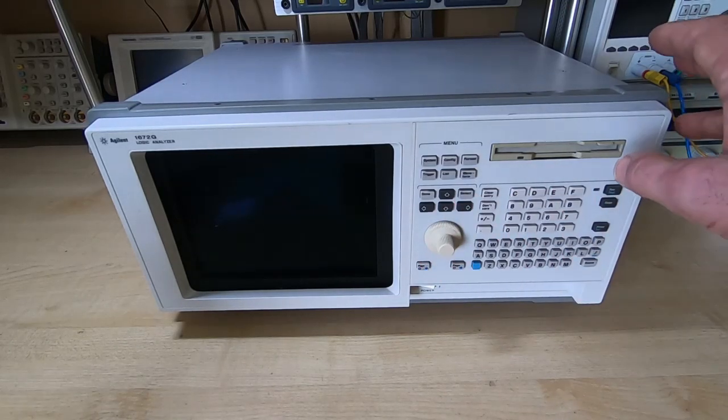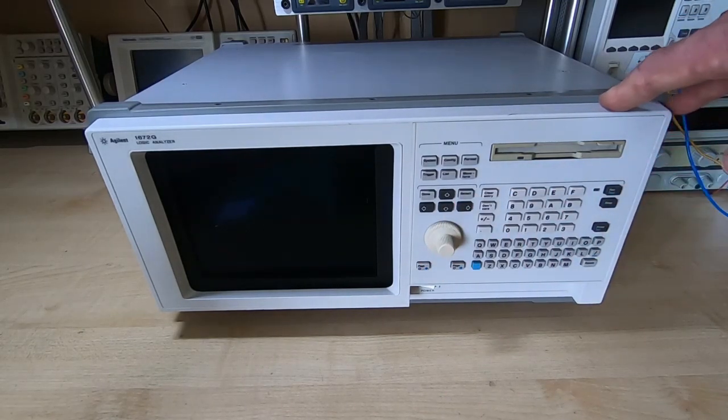Now, as I said, I've got quite a few of these, so I've seen this fault probably at least 3 times before, and it's always been the same thing. Unfortunately, it does tend to cause them to be scrapped. People think it's a very serious problem, and it is a fairly easy problem to resolve. So I'm going to show you, hopefully today, how to fix the fault.